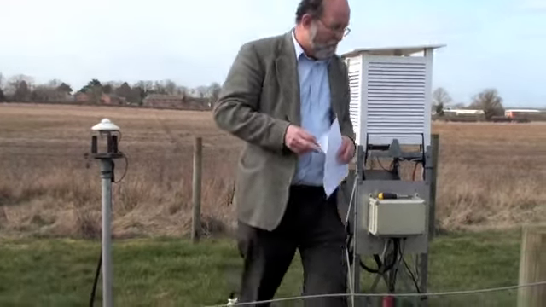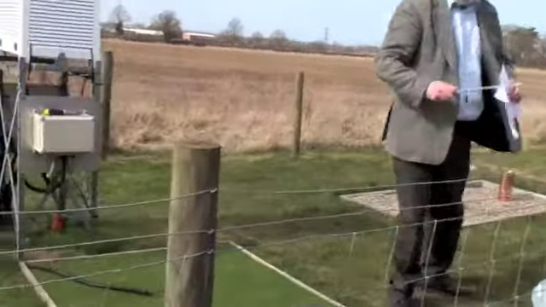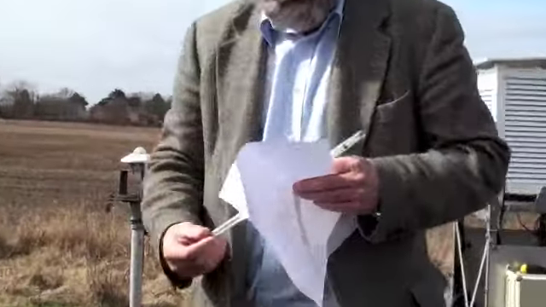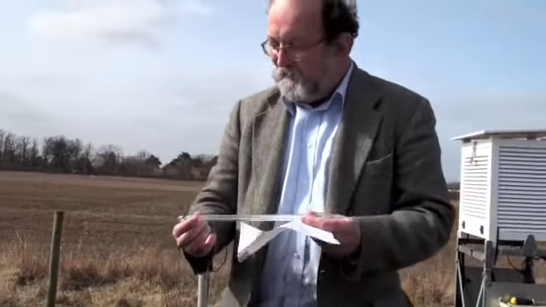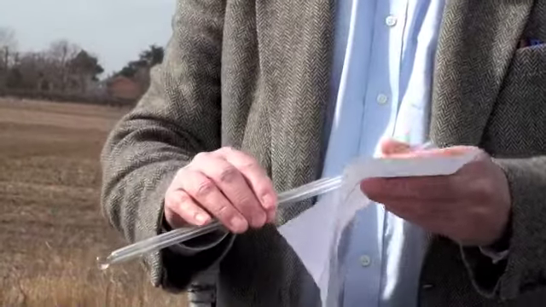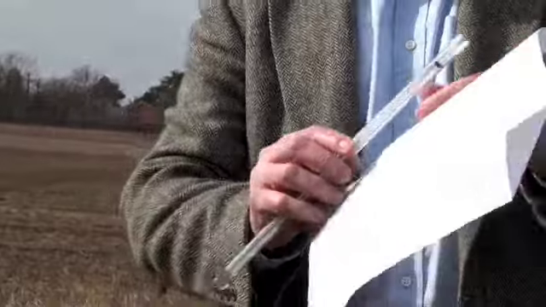And I managed to find a minimum temperature thermometer, which is not quite working, but basically it's an alcohol thermometer. It's got a metal sort of dumbbell which is stuck at this end at the moment.